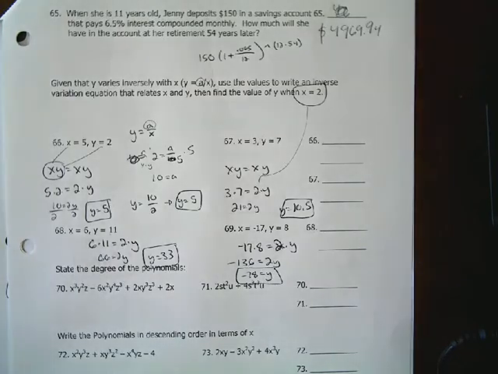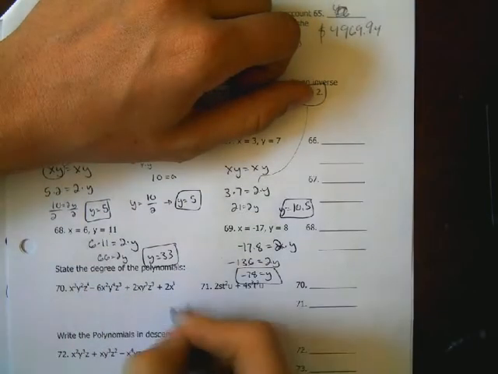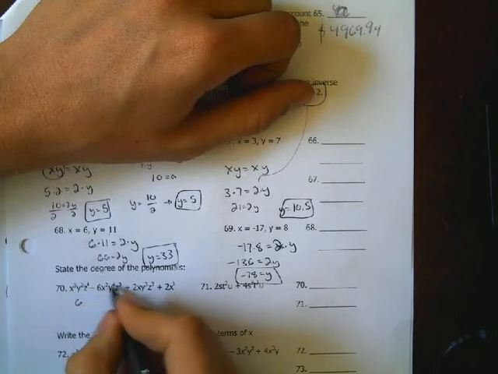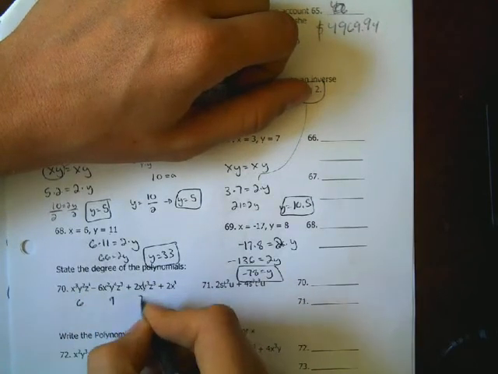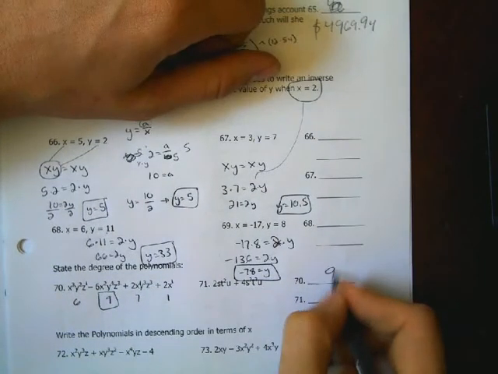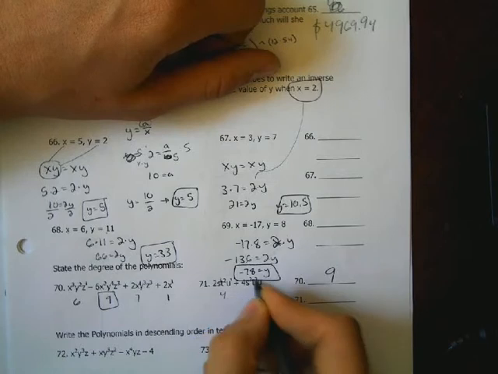State the degree. You count up all of the exponents and add them together. All the exponents on the variables. I'm going to put a 1 on any variable that doesn't have a number up there. So I've got 3 plus 2 plus 1 is 6. 2 plus 4 plus 3 is 9. 1 plus 3 plus 3 is 7. And then, of course, we have a 1. You state the largest exponent. So in this case, it's just 9. 1 plus 2 plus 1 is 4. 3 plus 3 plus 1 is 7.